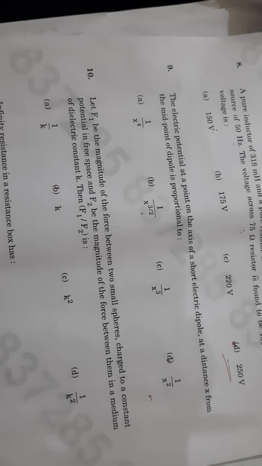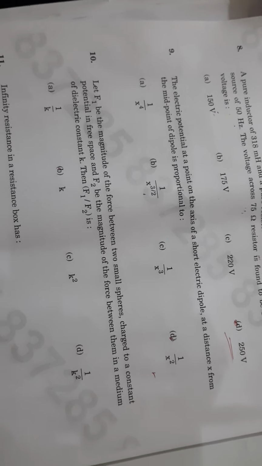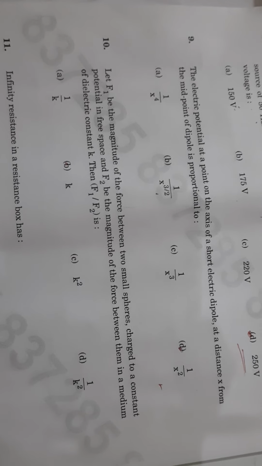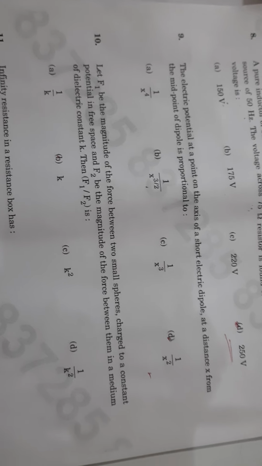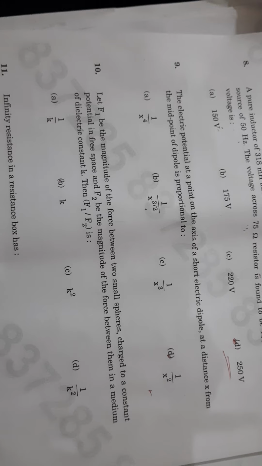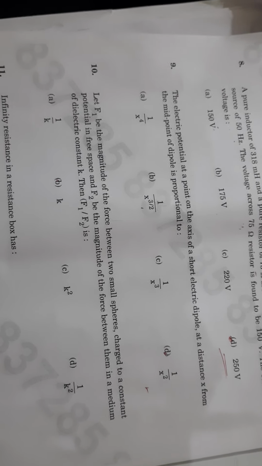Next, this is a very clear answer from basic Coulomb's law. Let F1 be the magnitude of the force between two small spheres charged to a constant potential in free space, and F2 be the magnitude of force between them in a medium of dielectric constant K. Remember, F1 is the magnitude in vacuum, meaning the dielectric constant is 1. F2 we can take as the medium they have provided, K.